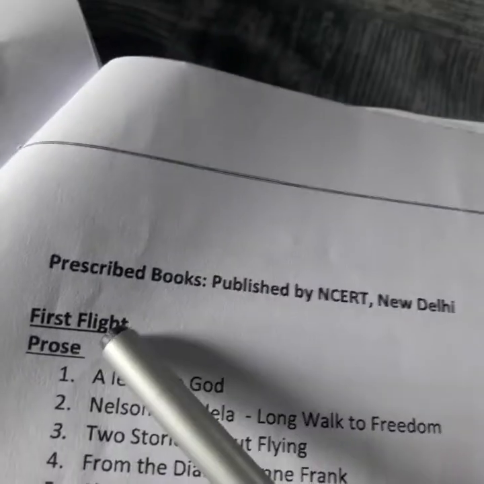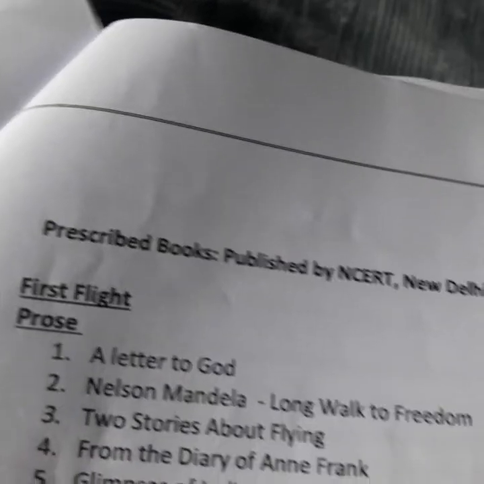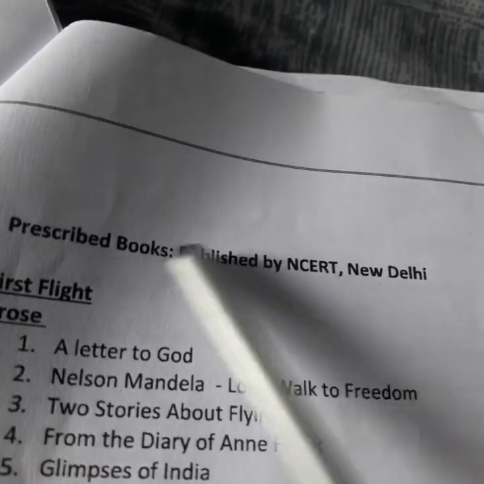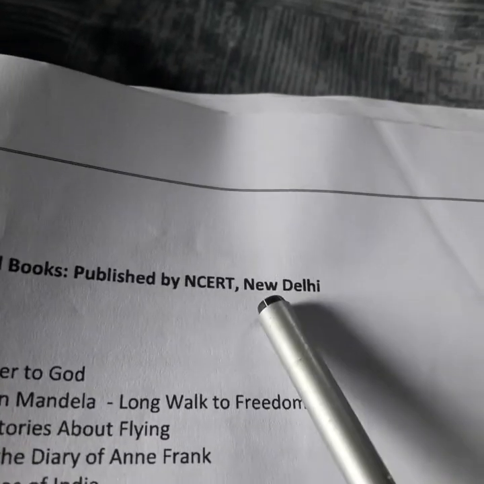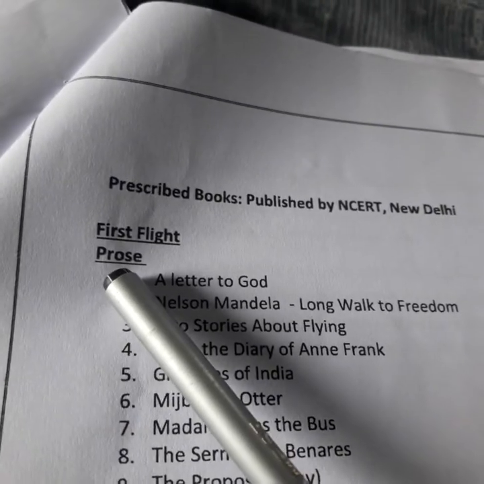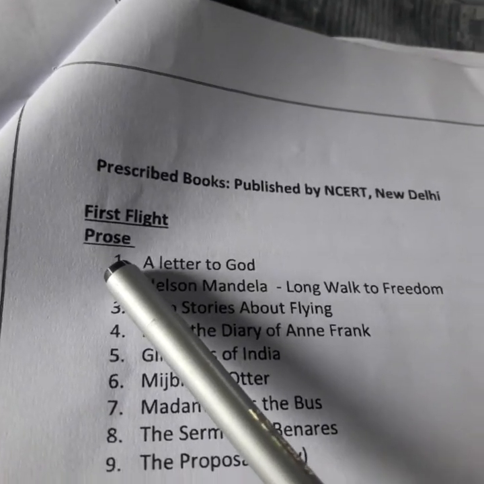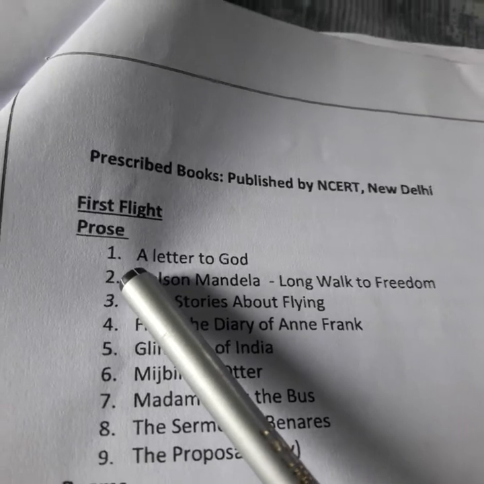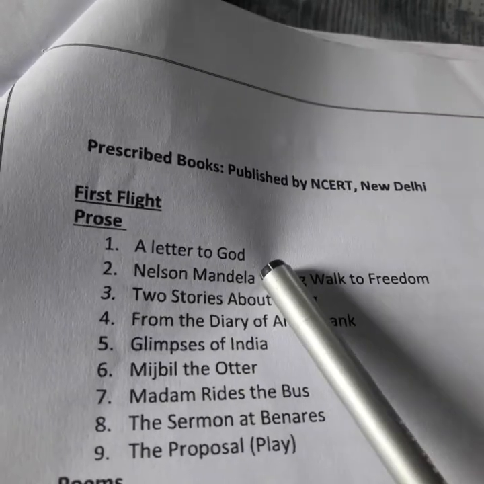Now come to prescribed books. Which books have been prescribed for you all? Published by NCERT, New Delhi. The first book is First Flight. Its prose section involves A Letter to God.